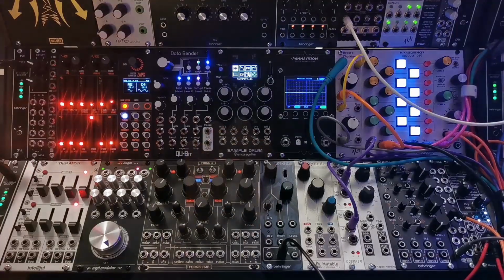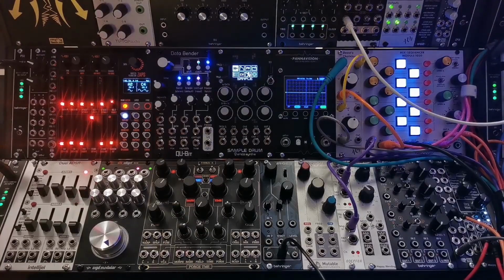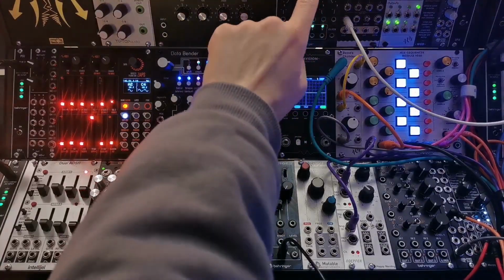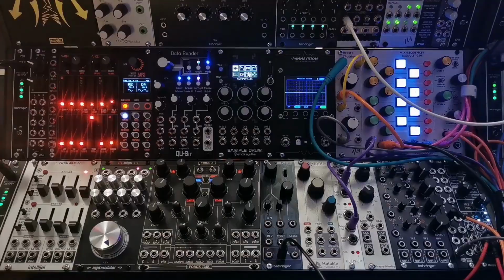And now to the fun part. Let's grab a modulator. That can be an LFO, can be a function generator, can be another oscillator, another filter. There are various options for different kinds of modulators. Let's just use the Behringer Wave, which is a little outside of the screen here.